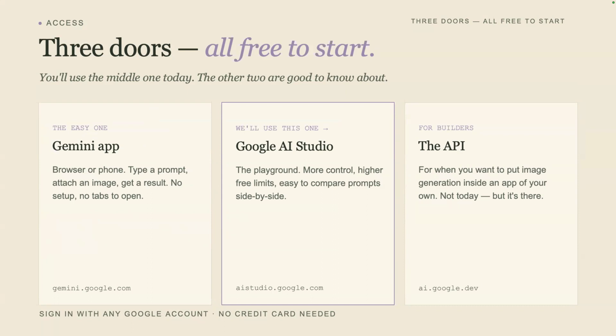In Gemini, the easiest route for everyone, the first-time beginners or users, is that you open the Gemini app and you just write a prompt, add a photo if you want to attach one, and get some results. So you need not do any setup behind the scenes.